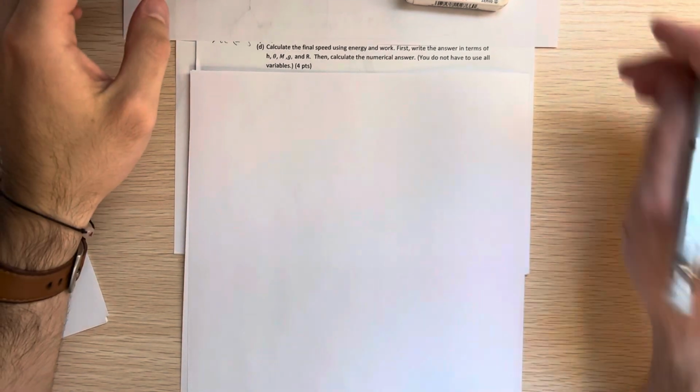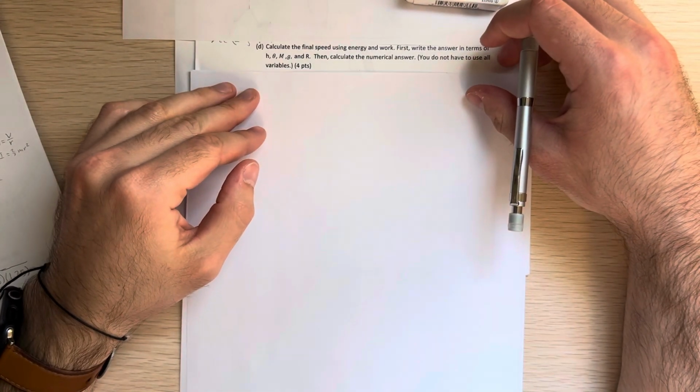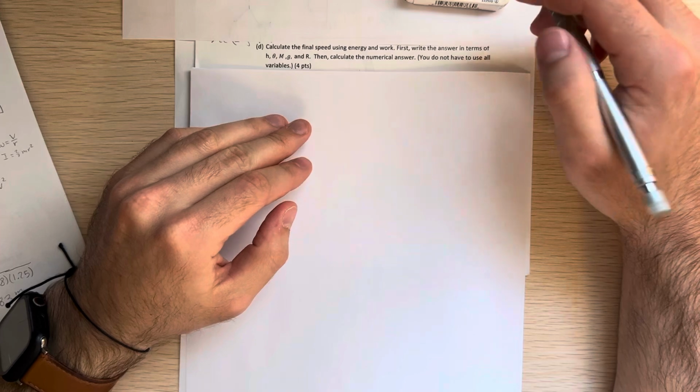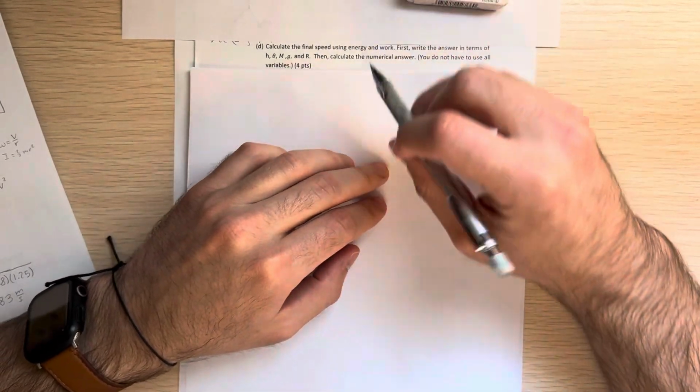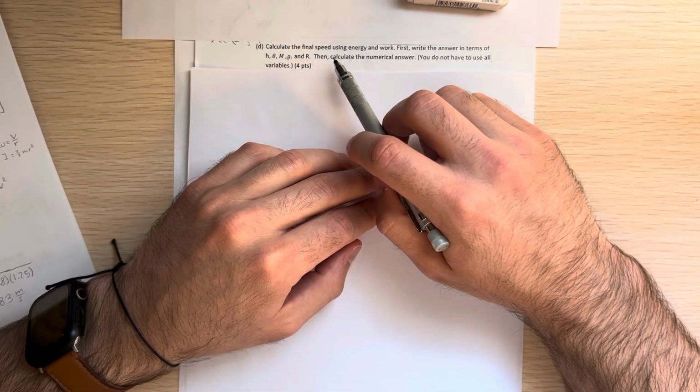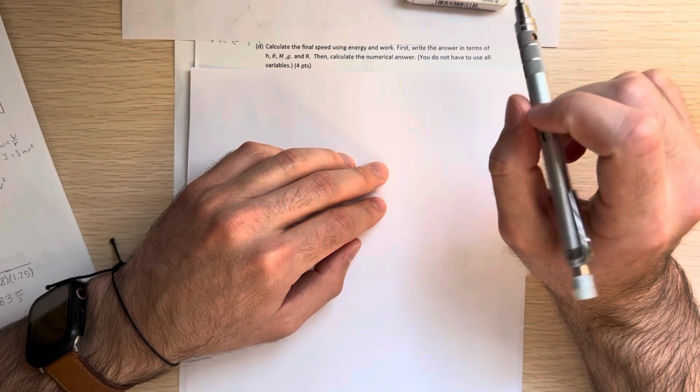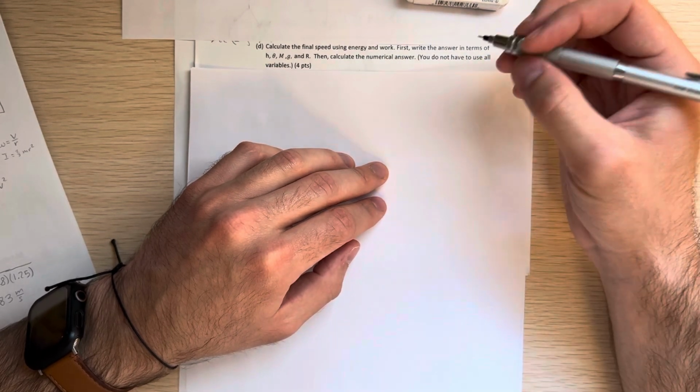All right, time for the last problem for the part 2 problem. So this is part D. It wants us to calculate the final speed using energy and work. So let's start with what we know.